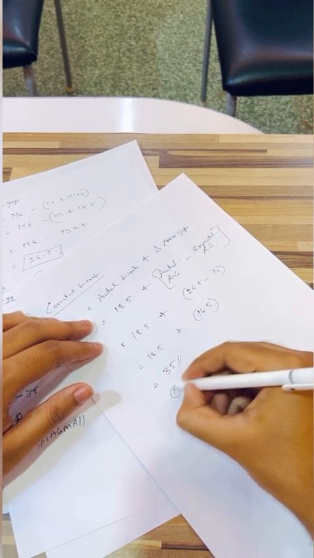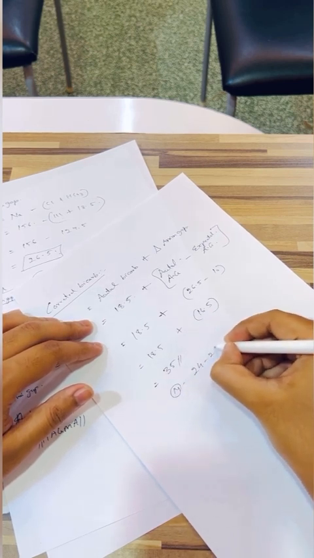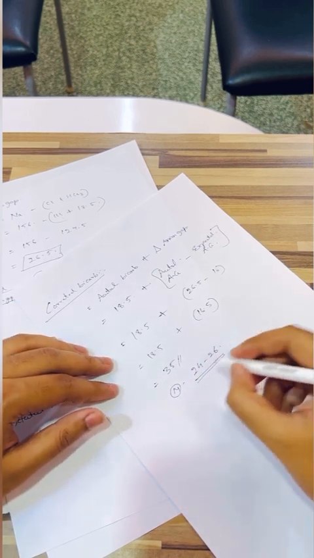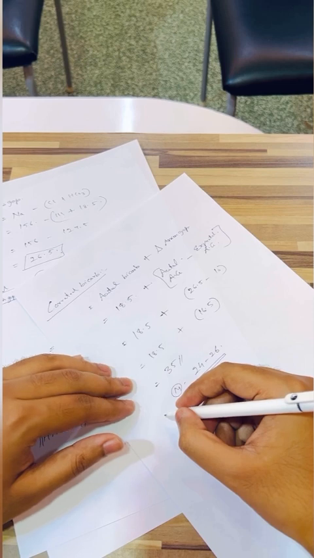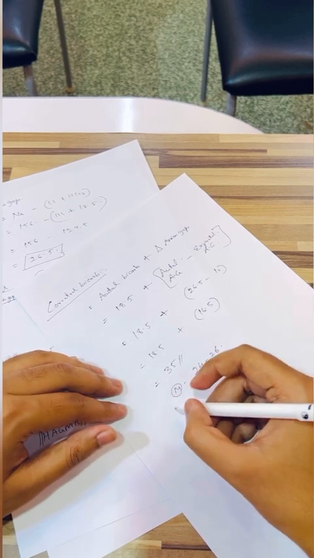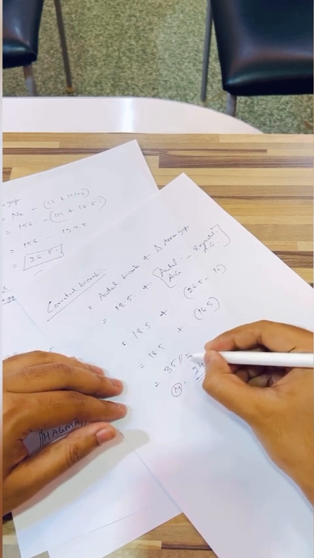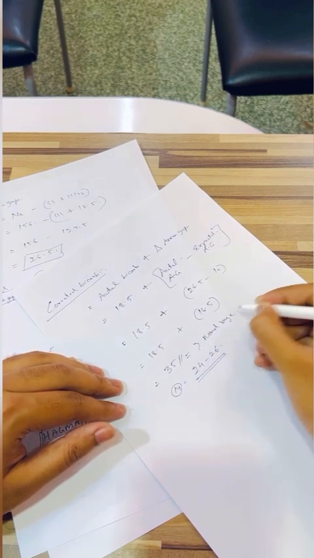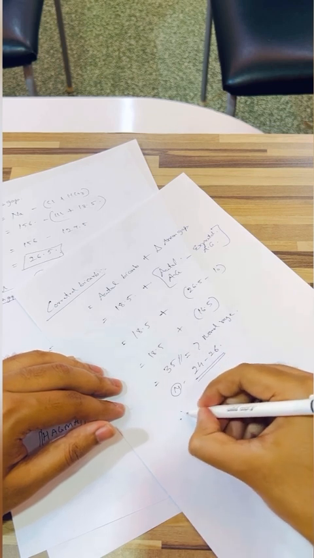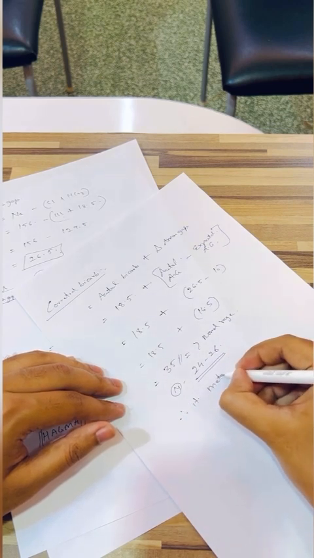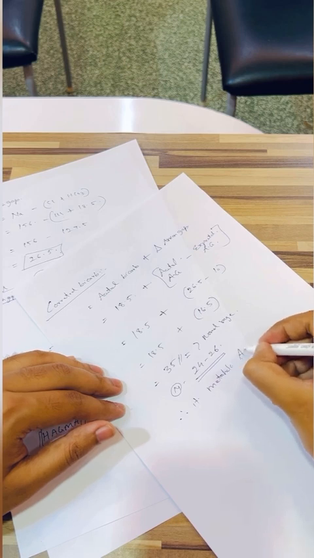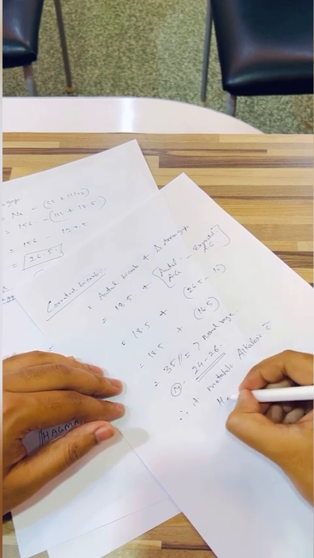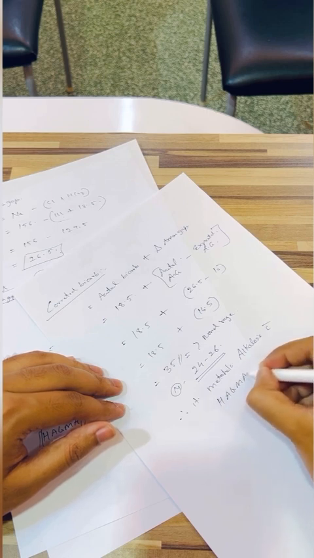The normal range for the corrected bicarb is 24 to 26. But in this case, for this patient, what we have got is 35. So obviously this is more than the normal range. So therefore it is metabolic alkalosis with high anion gap metabolic acidosis.